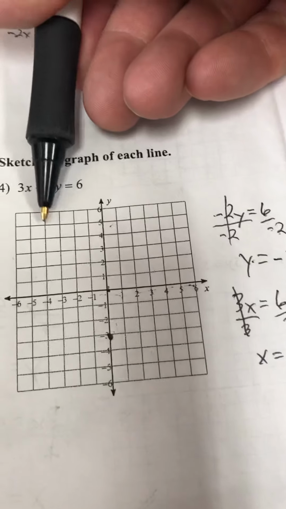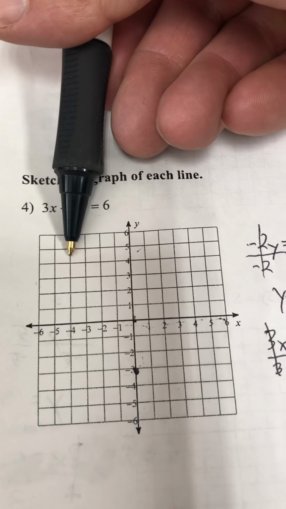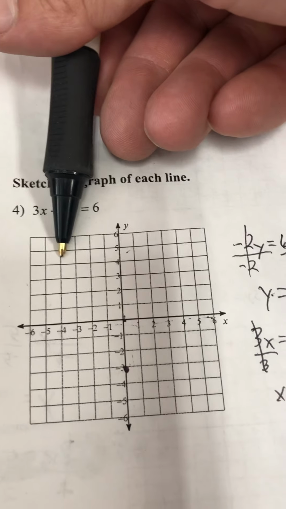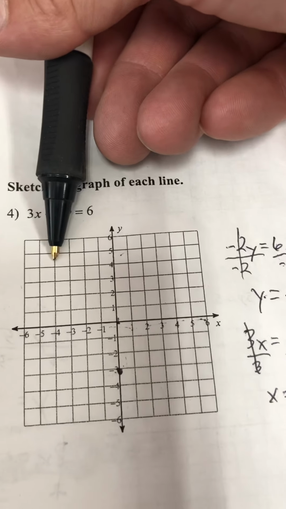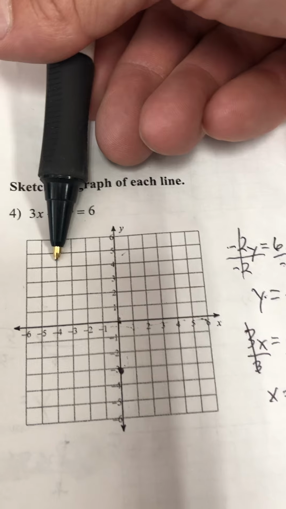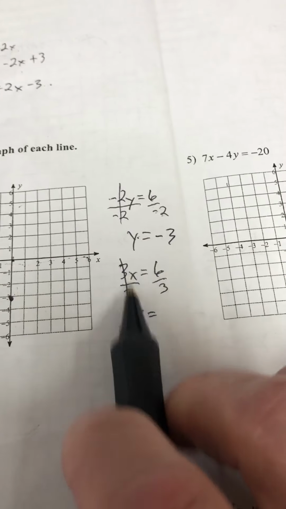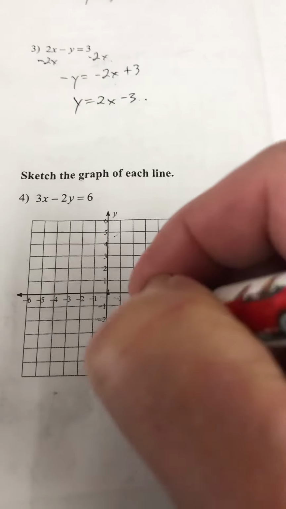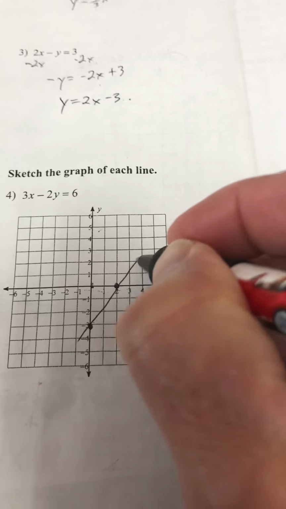When y is 0, that's going to give me the x-intercept. And notice I covered up the y, because if y is 0, that whole section of the equation would be gone. And it would be 3x equals 6. So 3x equals 6, I divide both sides by 3, and x becomes 2. So x is 2, and you just connect these two points.